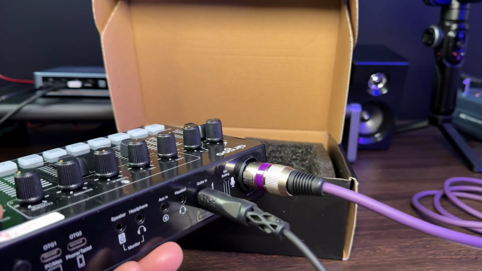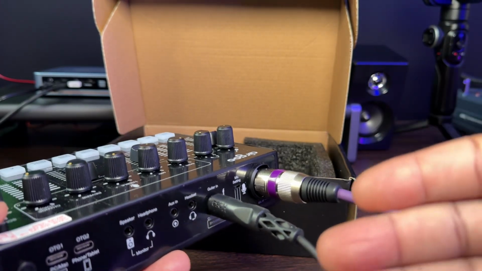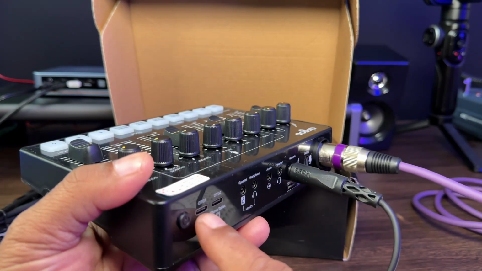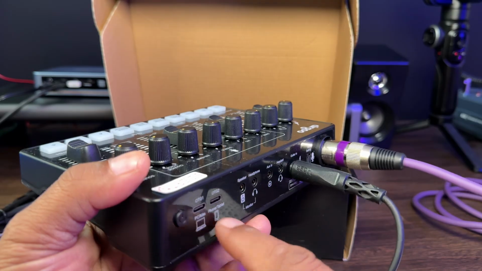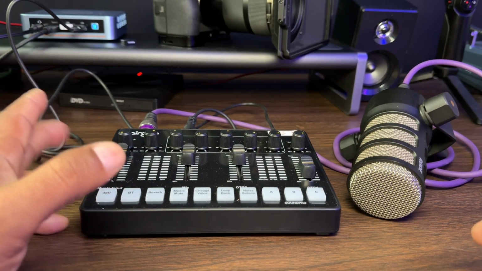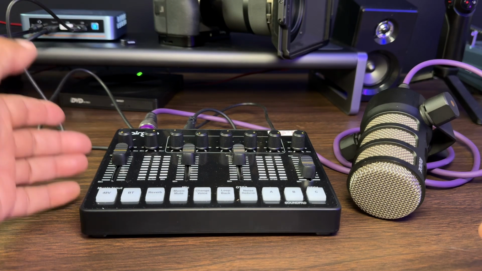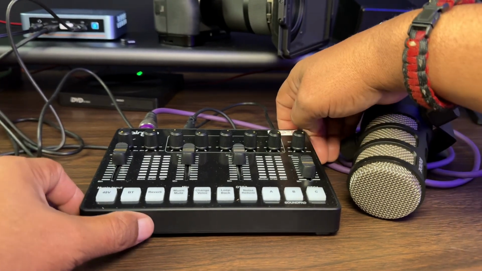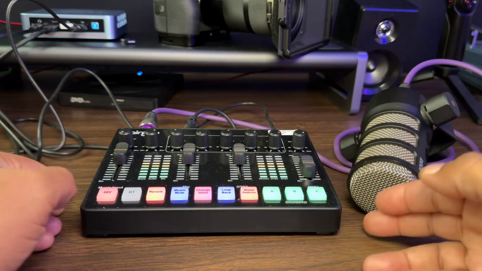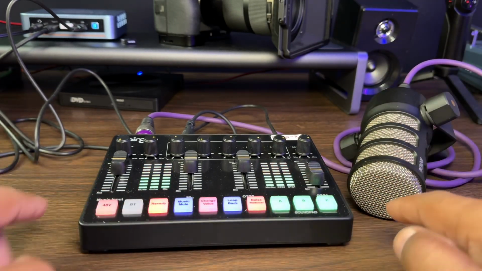Now, to power this guy, you do have to connect this to a device. That's going to be like your computer or whatever it is. And then once it's connected to that, that's where it's going to receive its power from. So let's power this guy up. Okay, guys, once you have your interface connected to your Mac or PC, there's a power button right here in the back. You're just going to press that to turn it on. And then once this guy lights up, you guys will see all of our little lights will light up here.